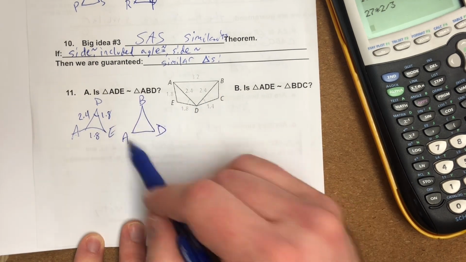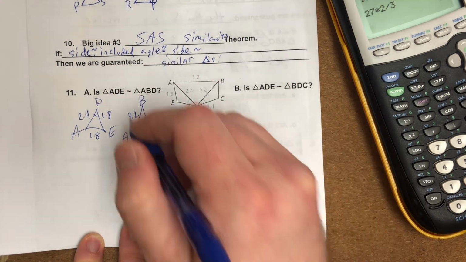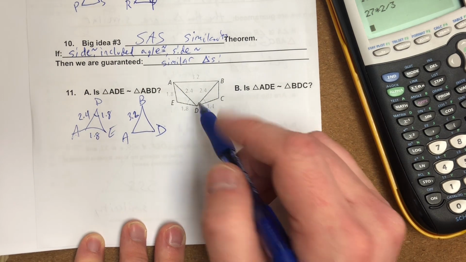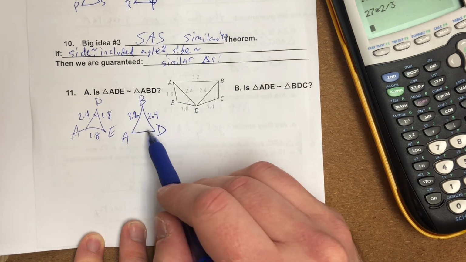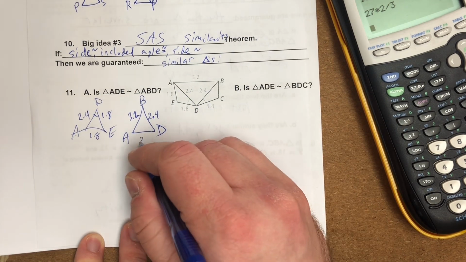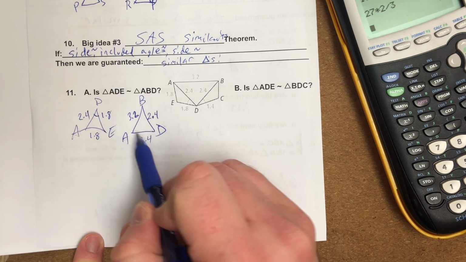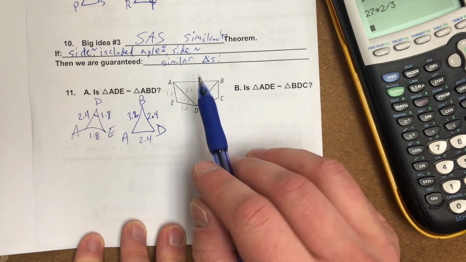Okay, let me see what we have here. A to B is 3.2. B to D is 2.4. And then A to D is 2.4. Okay. So are they similar? Well, I see an angle, but I don't see an angle over on this one. And in ABD, I don't see any of my angles marked.